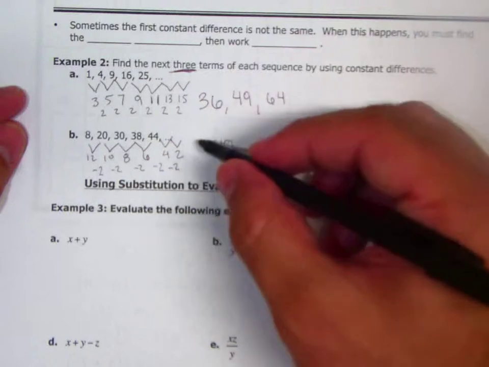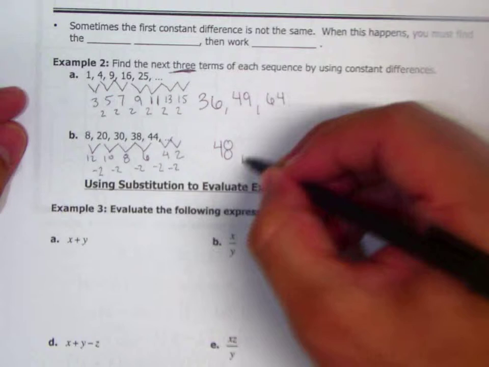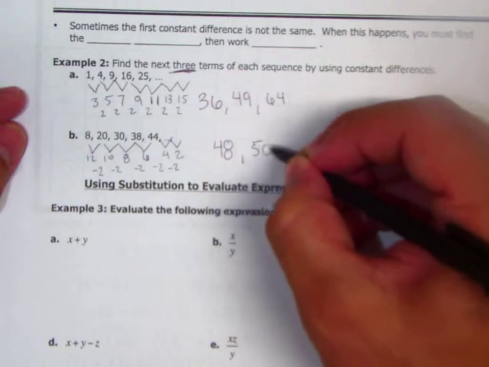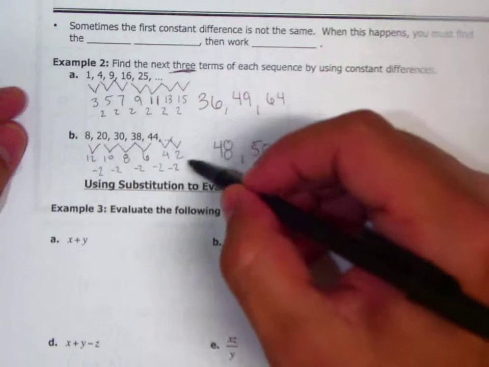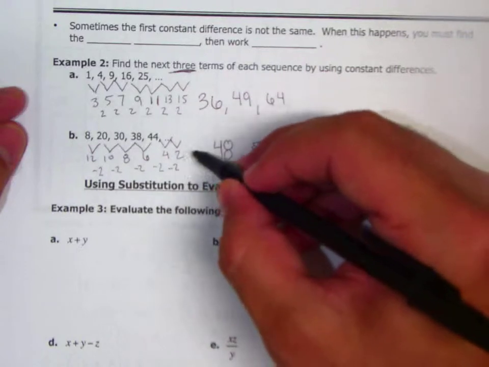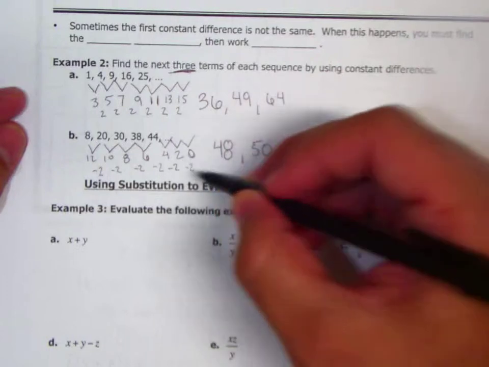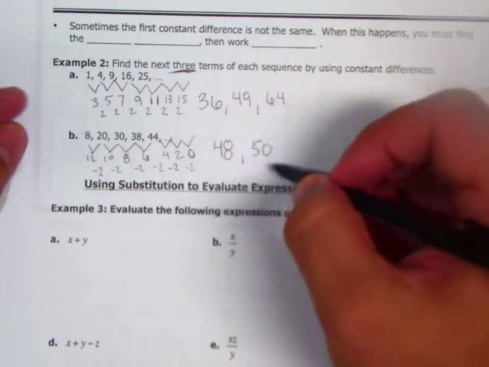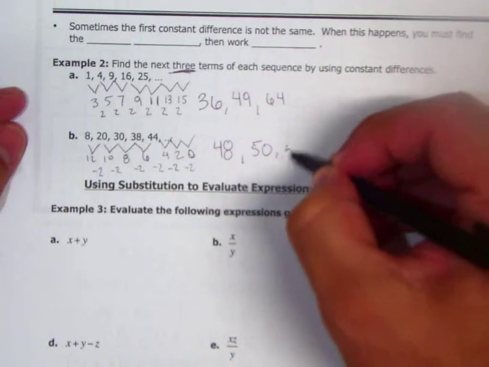So my next number is going to be 50. And then if we go down 2 again, now it's increasing by 0. So 50 increasing by 0 is 50.